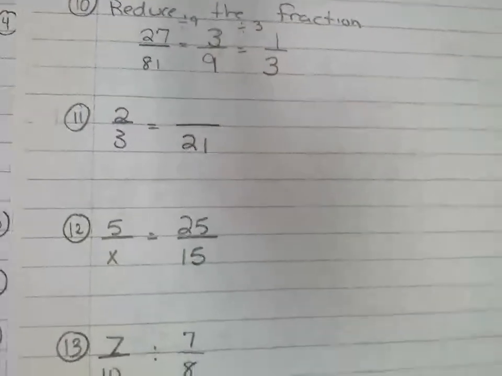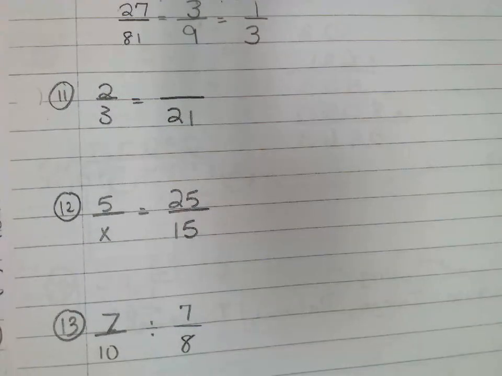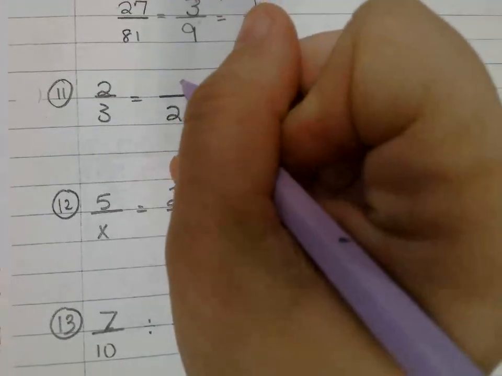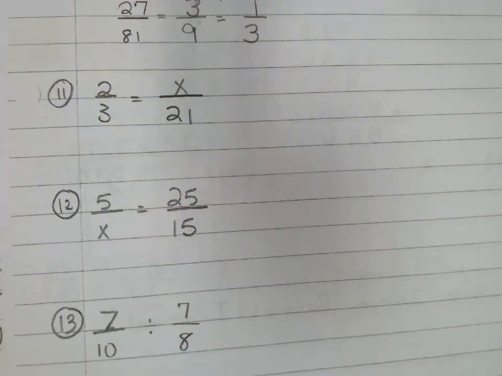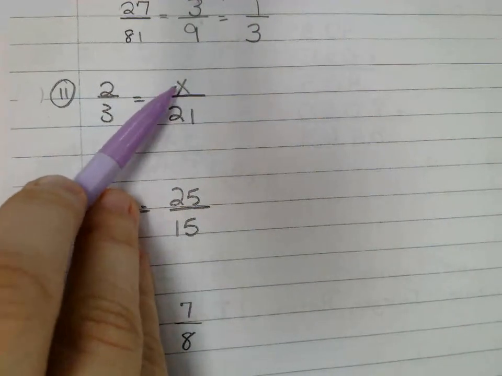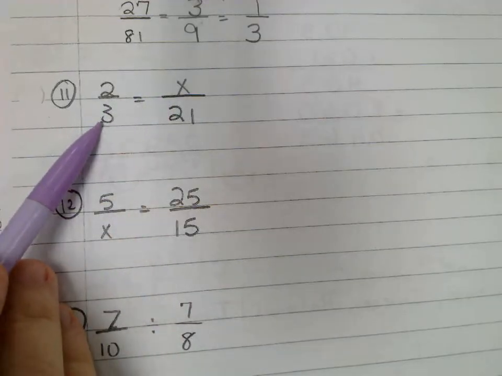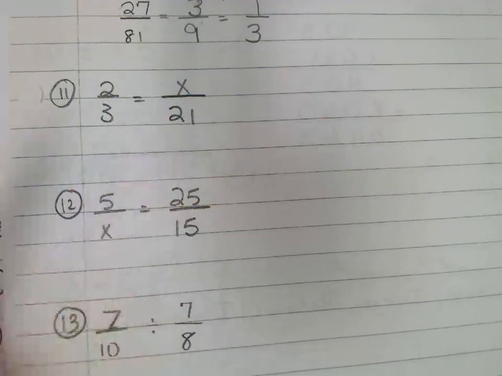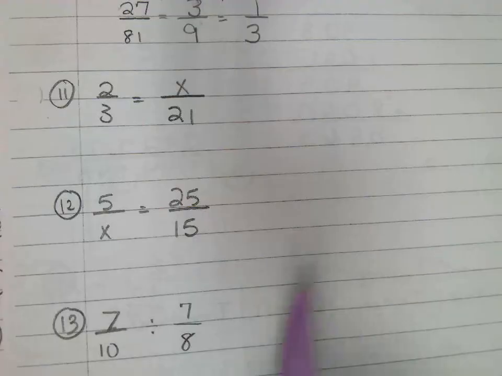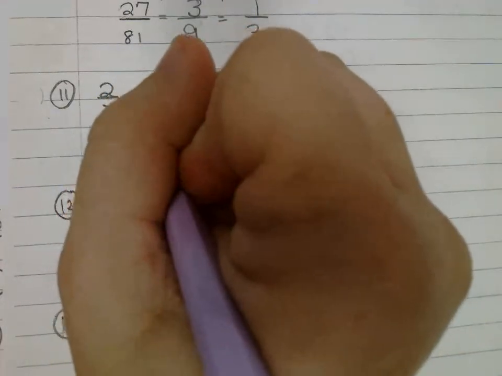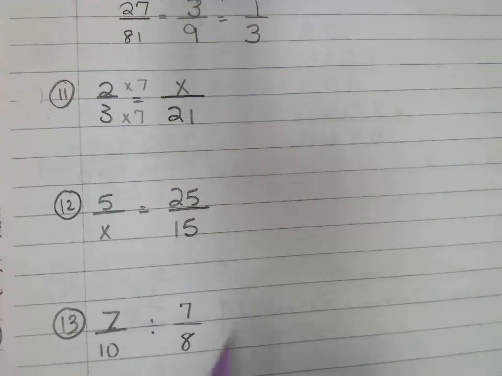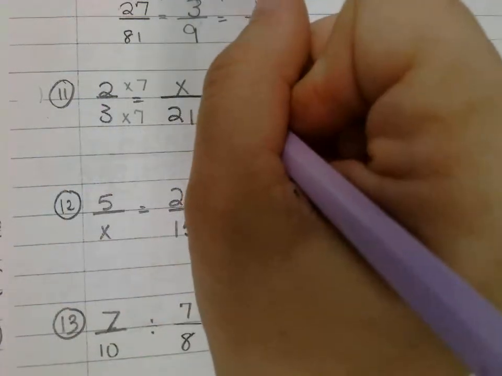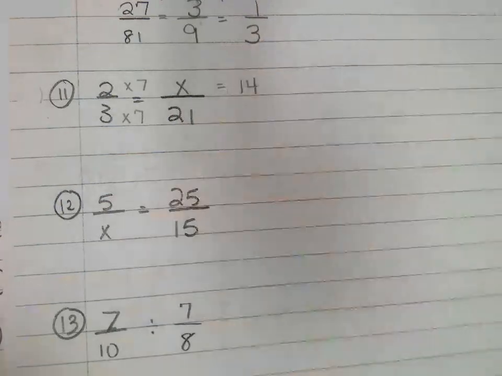Okay, on the next one, I have number 11. I have 2/3 over 20 equals blank over 21. Probably should have had my variable there, but I'll just put x. Okay, so we're looking for this number right here. So you're going to say, what do I multiply 3 by that will give me 21? 7. So times 7. So the top, I'm going to do times 7. So 2 times 7 is going to give me 14.